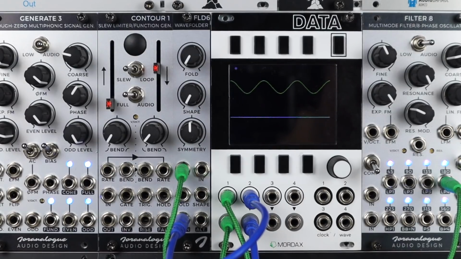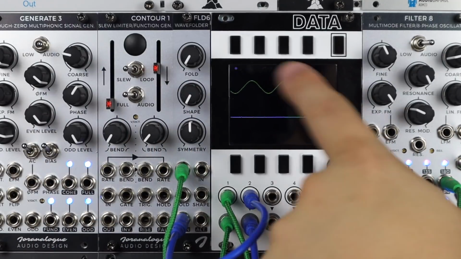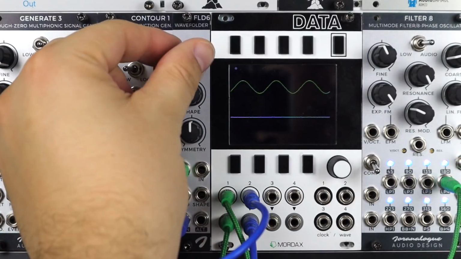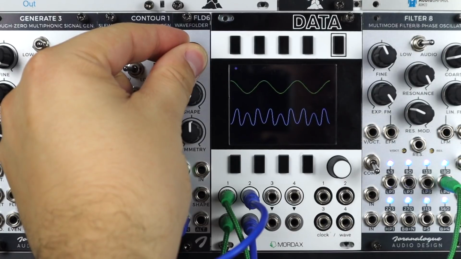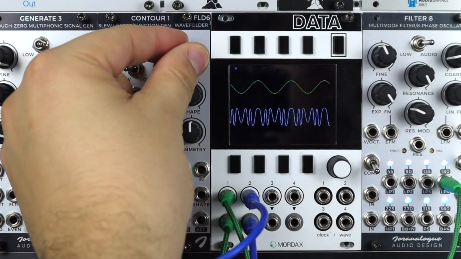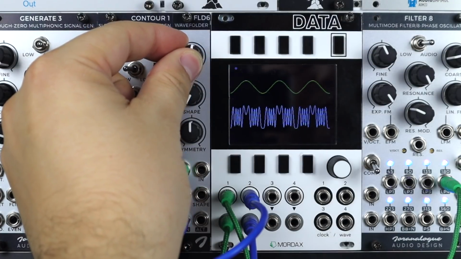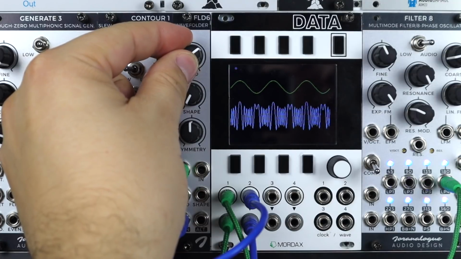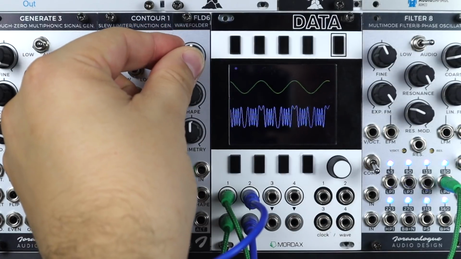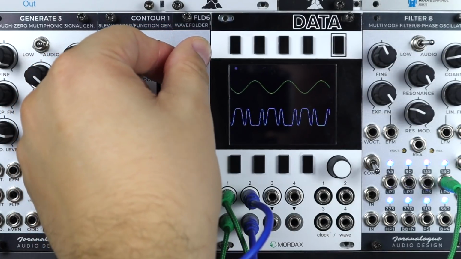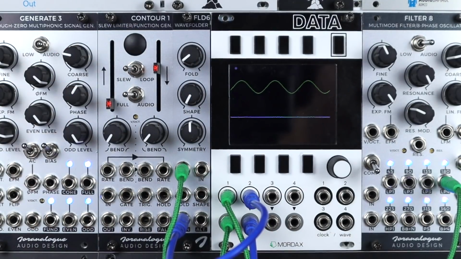So let's check out the sound of Fold 6, with symmetry in the middle, no additional saturation from shape, a sine wave at the input and the main output. So it's a really lovely, smooth analog fold.